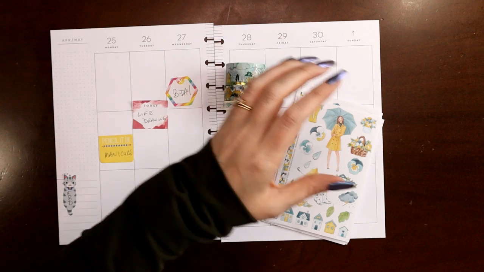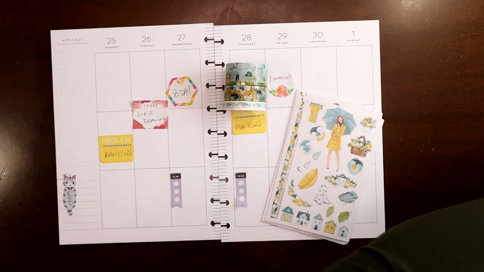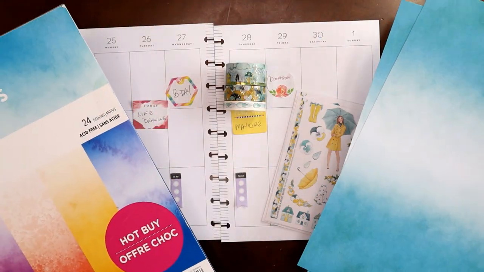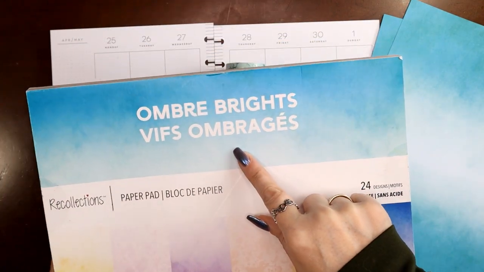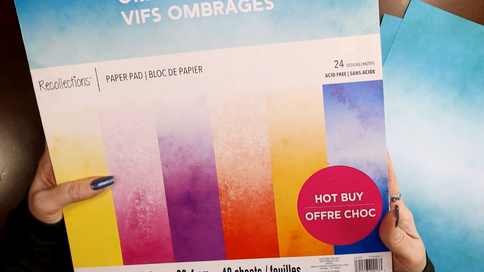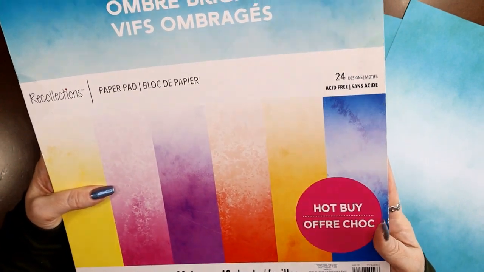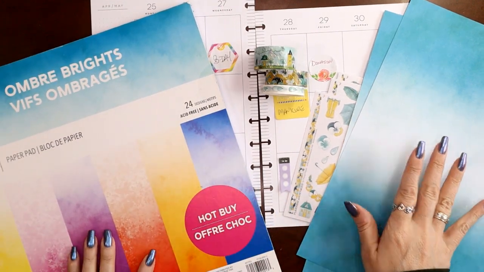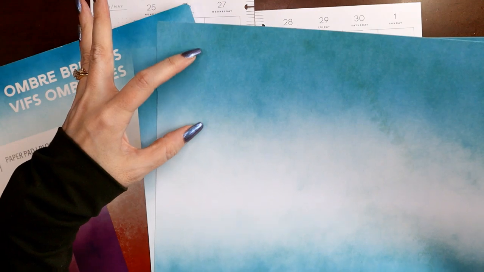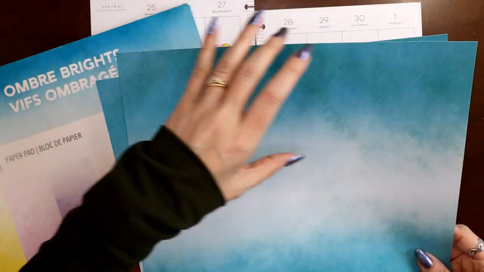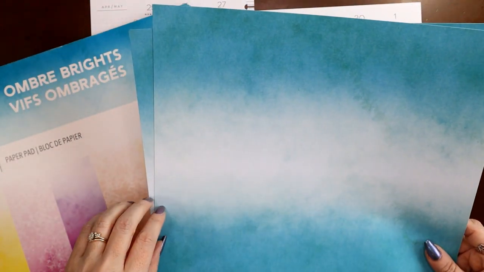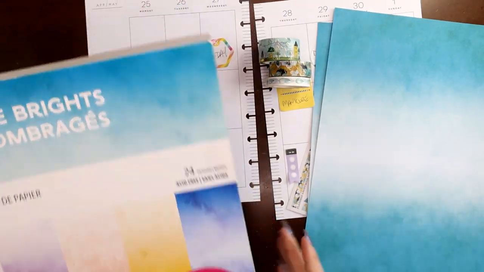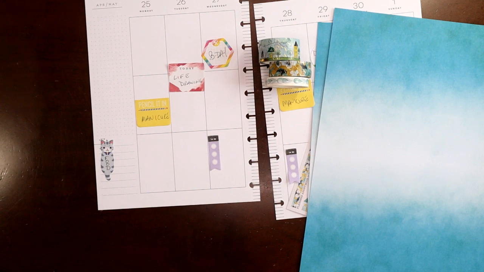So I went through, and I've done many of these spreads before, so I wanted, as always, to make it fresh and different. So I pulled these two pages out of this Ombre Brights paper pad that I got at Michael's probably at least a year ago. And it's got blue, but it's also got the teal. This one's got kind of teal at the top and at the bottom, and I thought that would be fun because it could represent rain on the ground as well as the storm clouds at the top. So I'm gonna go ahead and completely cover my pages with these.